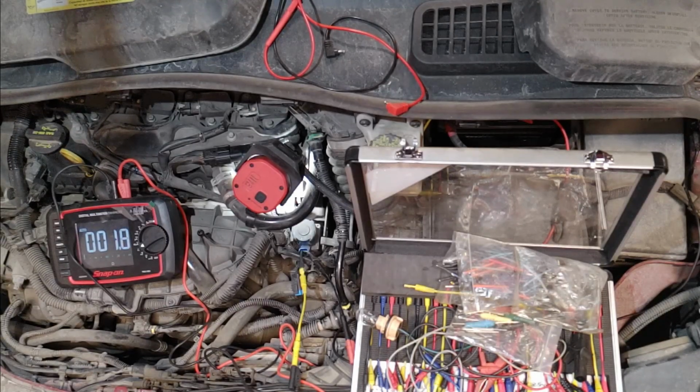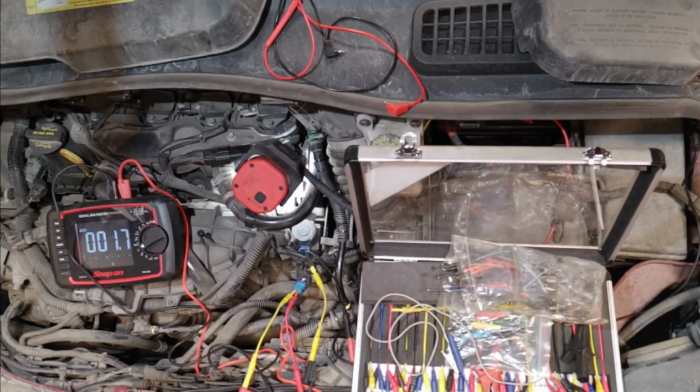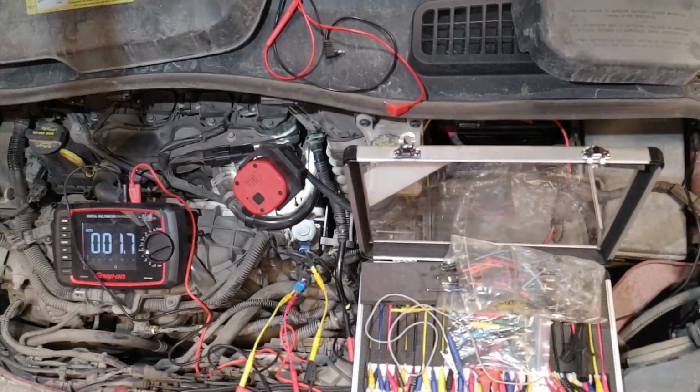So, let's go see what the spec is supposed to be, and we'll go from there. I'm gonna pause you guys, and I'll be right back. All right, so I couldn't find any resistance specs for that valve.